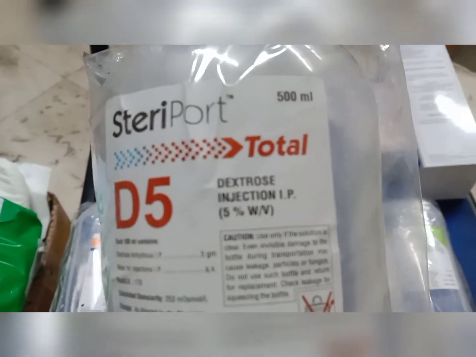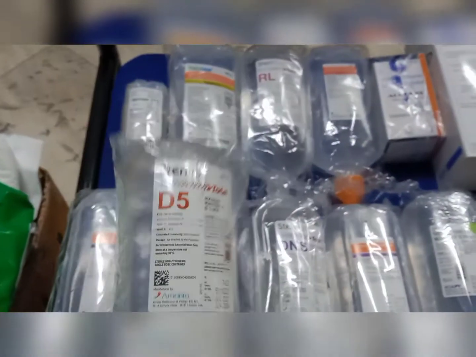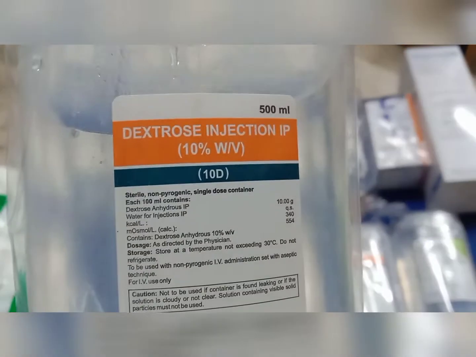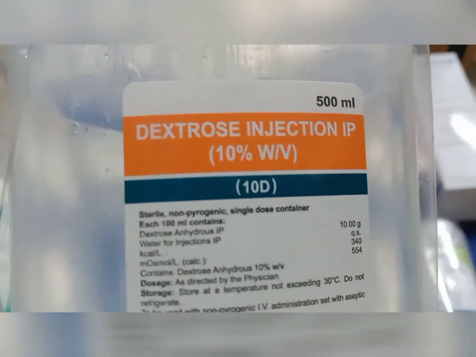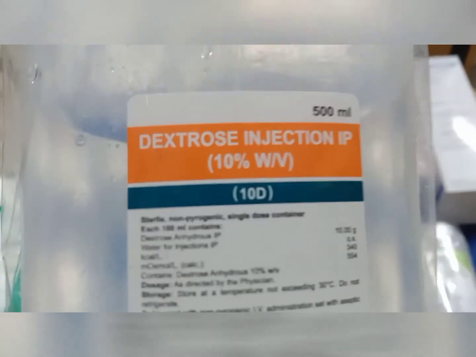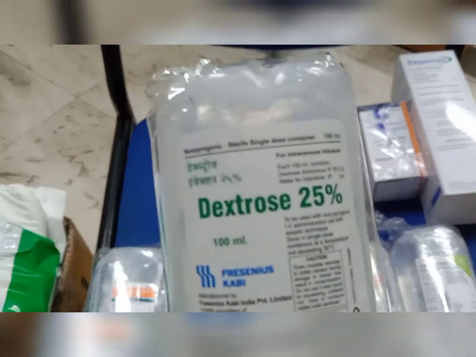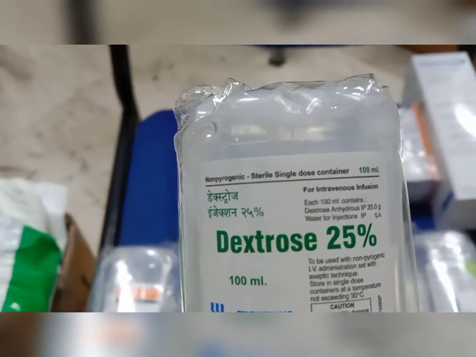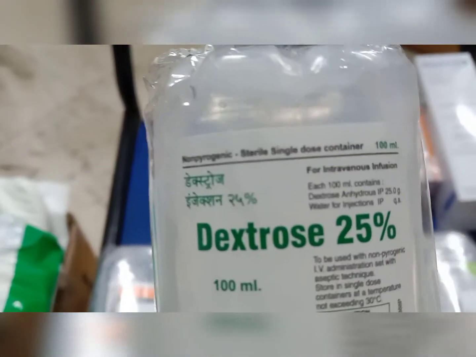Here you can see dextrose 10%, which is 10% dextrose in this bottle. And here you can see 25% dextrose. It comes in 100 ml volume and contains 25% dextrose in the bottle.